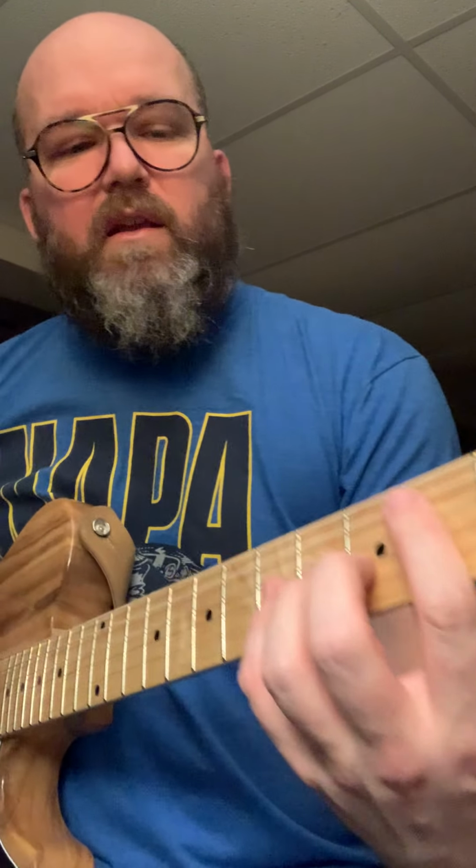Third mode would be the same approach. We just basically play starting on the third interval of that G major scale that we played, and we play from the third all the way up to the 10th. It has its own sound. Almost sounds Spanish. Here's another way of playing it. It's actually the same, just shifted up.